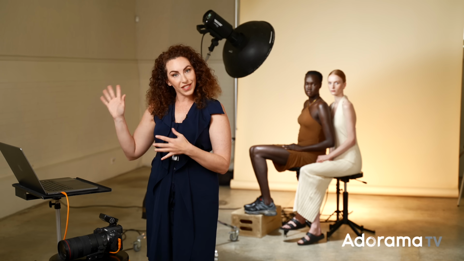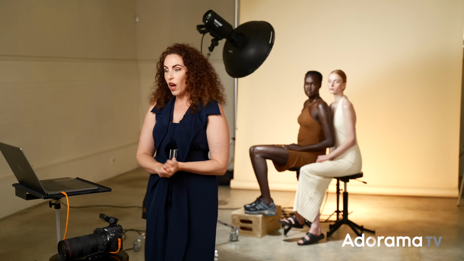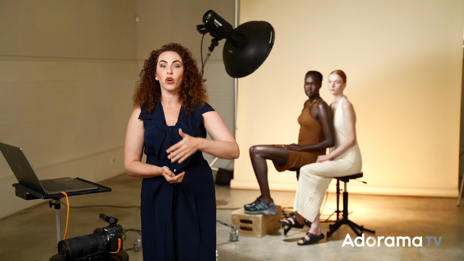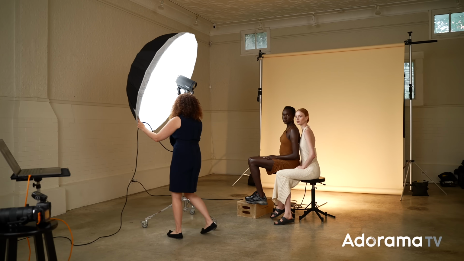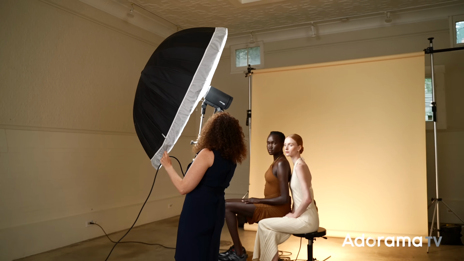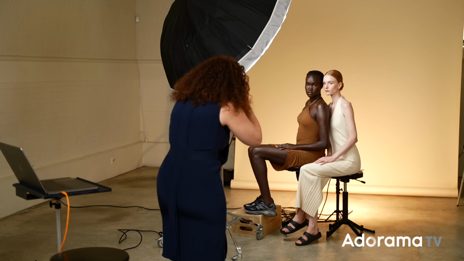So what I'm going to do is take the same setup, but switch to a large umbrella with diffusion. Now, this could also be, for example, a 4 or 5 foot octabox, but the idea is that it is a larger and diffused light source, which is going to make a bigger reflection on the skin, and it's going to make it just a little bit softer.